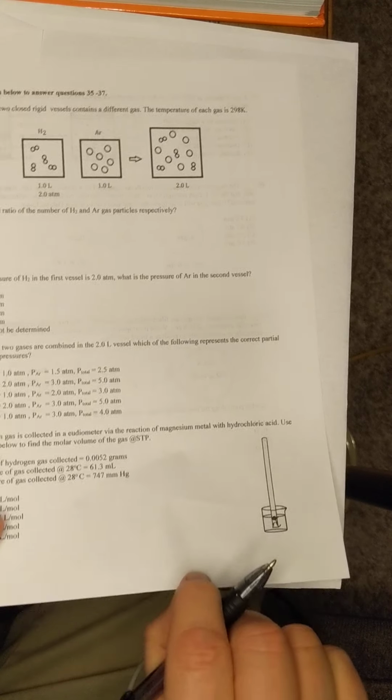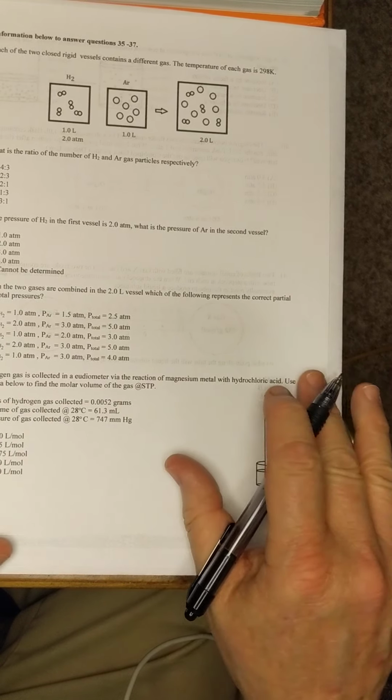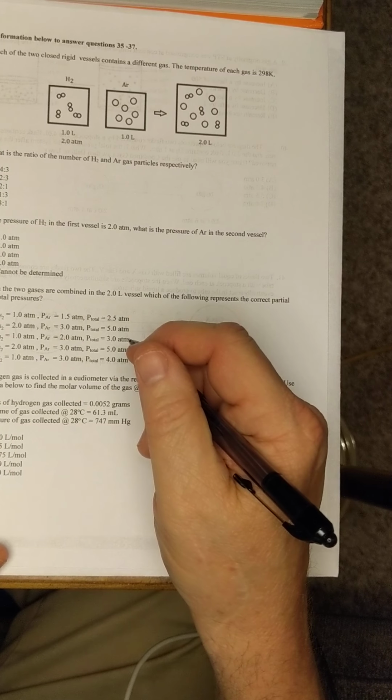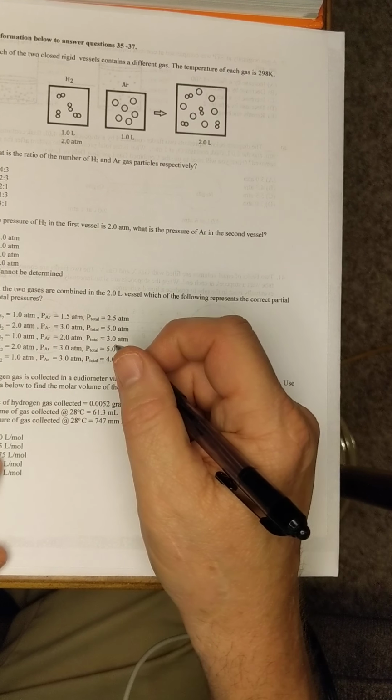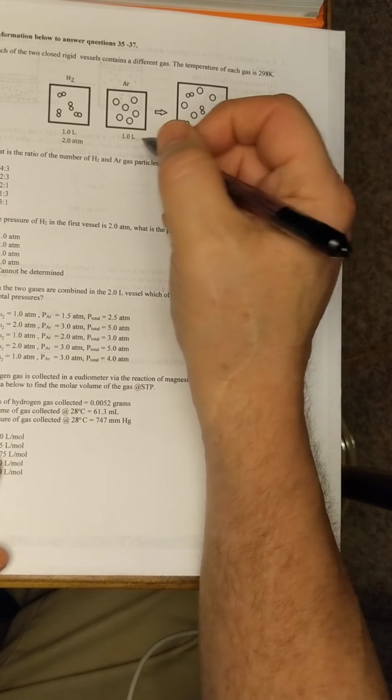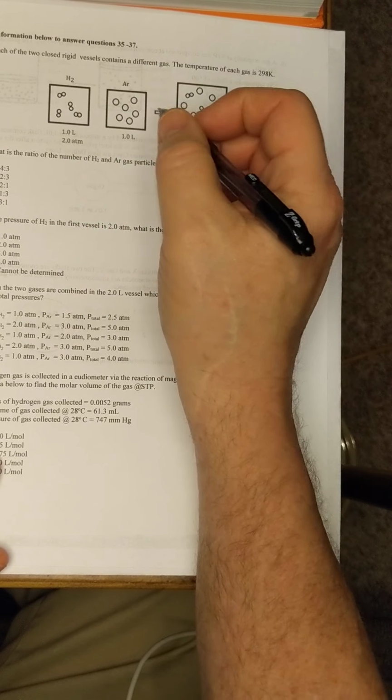Okay, 35. There was a similar question to this on the review packet. I'm sorry, it was the study guide. And 35. It takes us step by step.